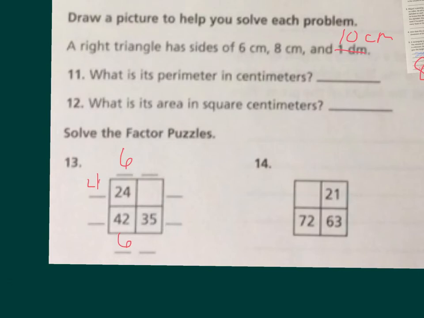4 here. 6 times 4 is 24. 4 there. 7 times 6 is 42. 7 over here. Then we look at our 35. 7 times what gives me 35? 7 times 5. So 5 times 4. My missing number is 20 when I work my way around the factor puzzle.